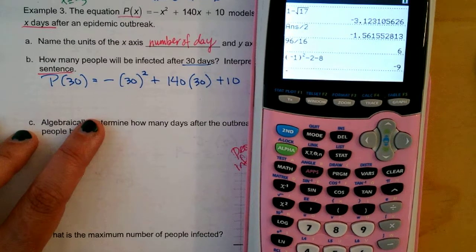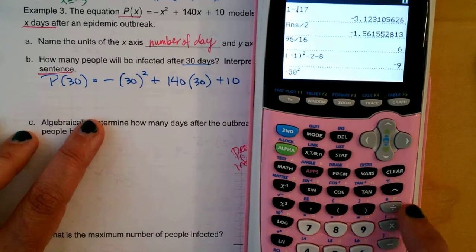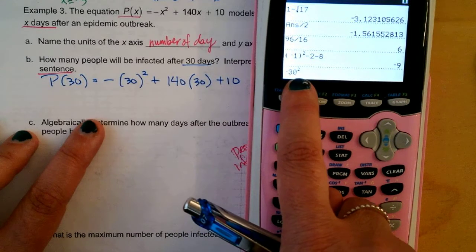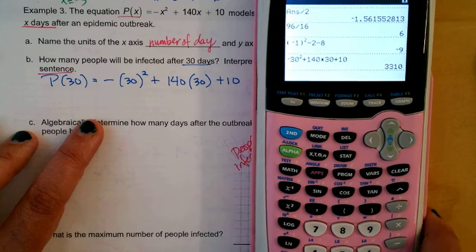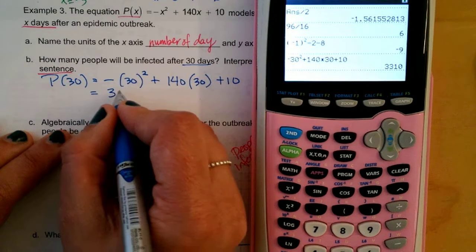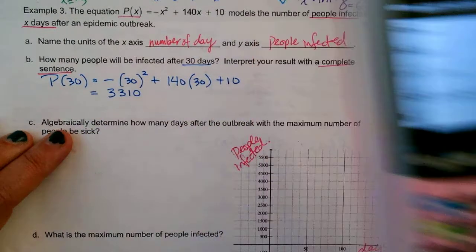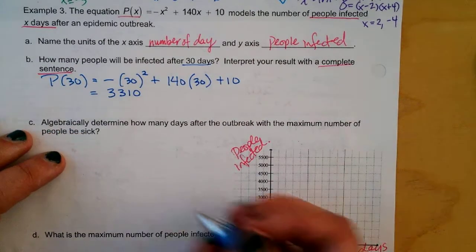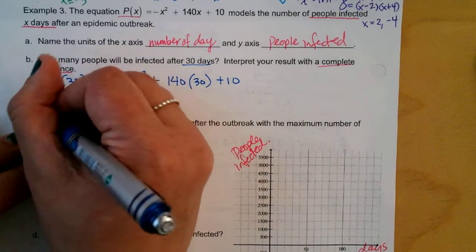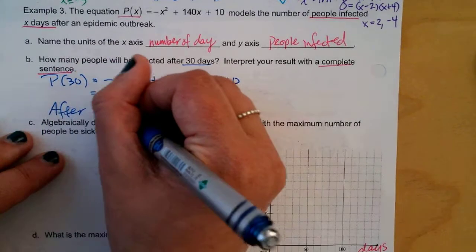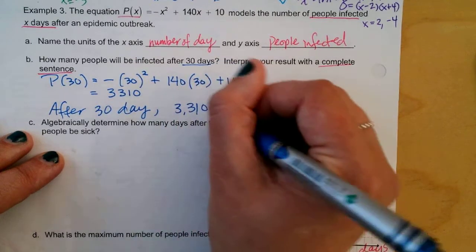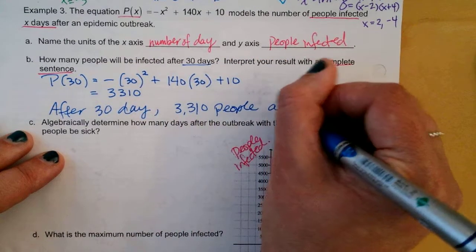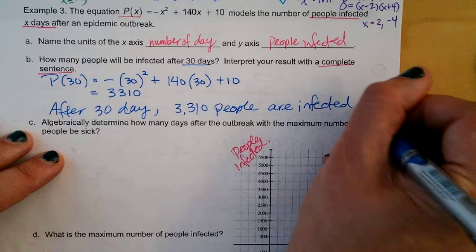So negative 30 squared, and notice that negative is not in parentheses, so it's going to keep it negative, plus 140 times 30 plus 10 equals. Okay, and then we need to take that number and interpret it in a complete sentence. So what would be your complete sentence answer? After 30 days, 3,310 people are infected. Perfect.